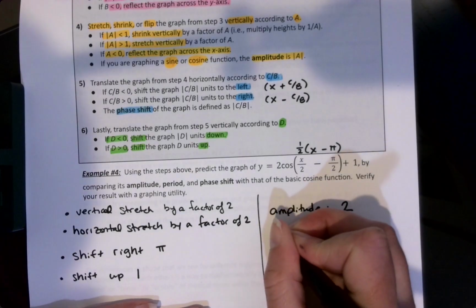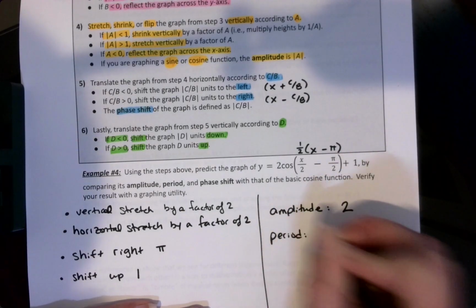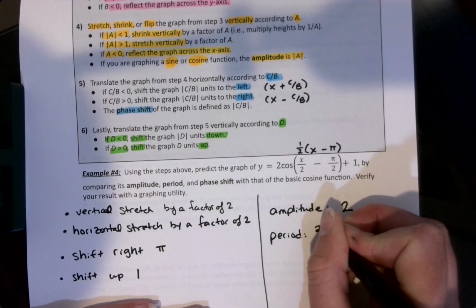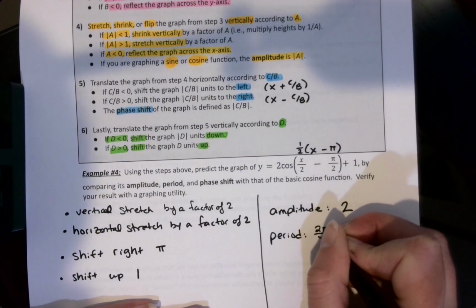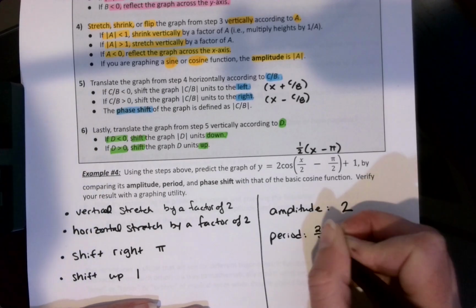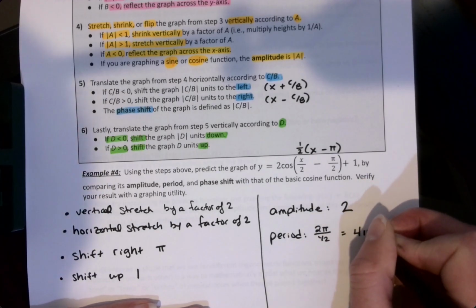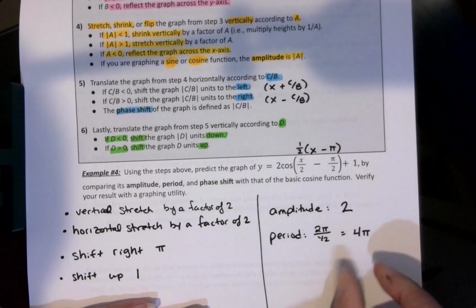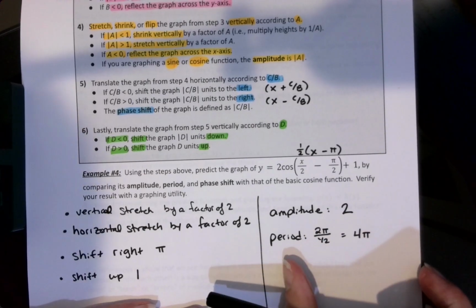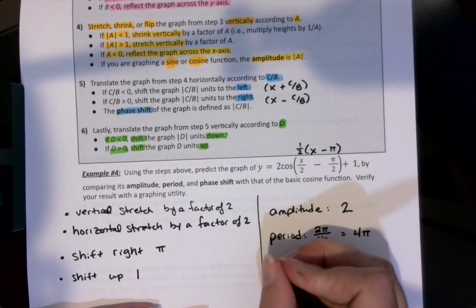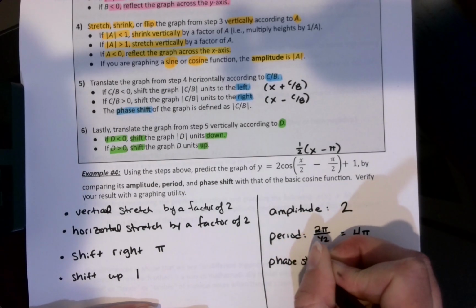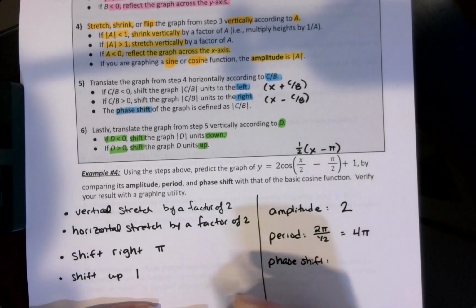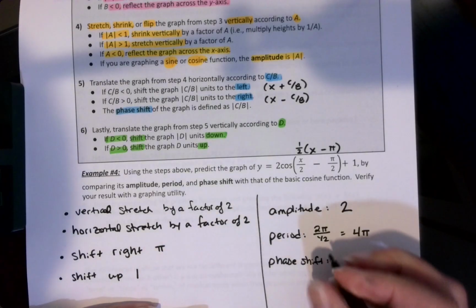Any period? The cosine function has a period of 2 pi for the parent function. We're going to divide that by 1/2. So that's going to flip up and make this 4 pi. Horizontally stretched, so wider, longer period. And then phase shift is to the right by pi.